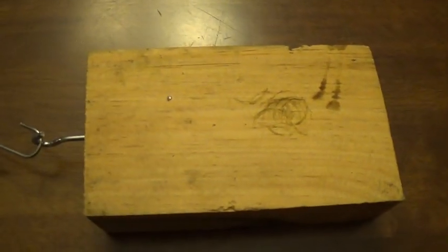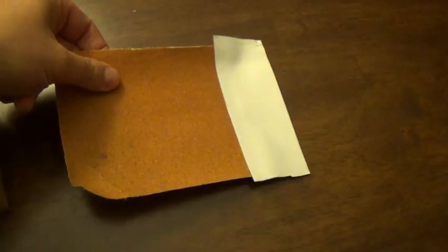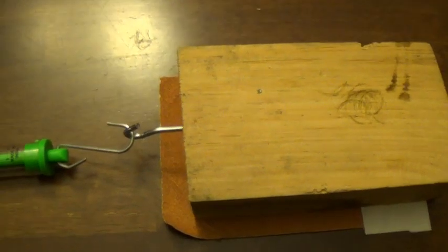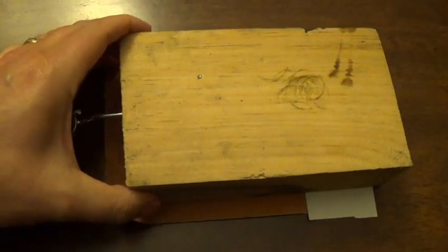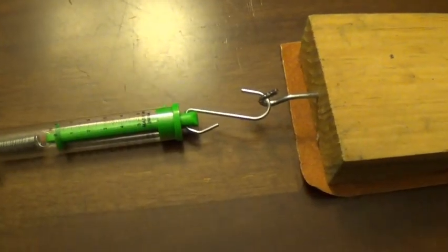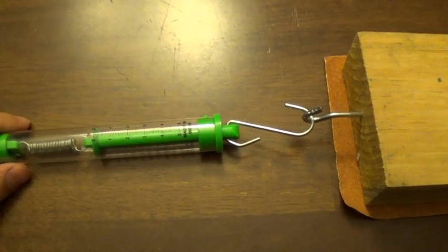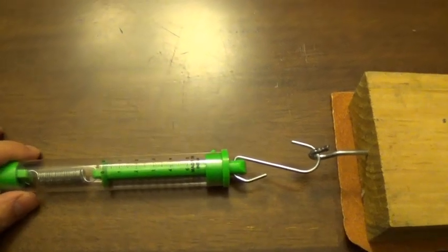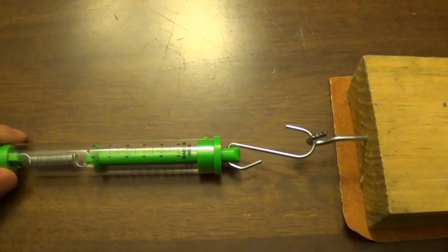Now, we want to change the type of surface, so what we have is a piece of sandpaper. Now I've taped it down on one side so the sandpaper doesn't move, but now we are going to set the wooden block on top of the sandpaper. We're going to see if it takes any more force to get going. If it takes more force to get going because of the rougher surface, that means you encountered more friction in order to get it moving.